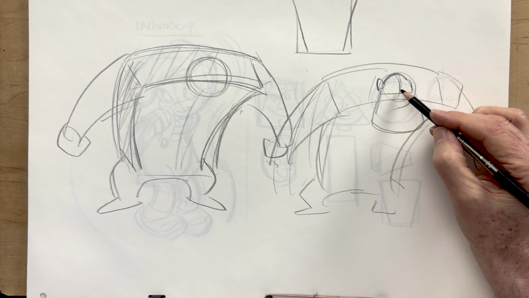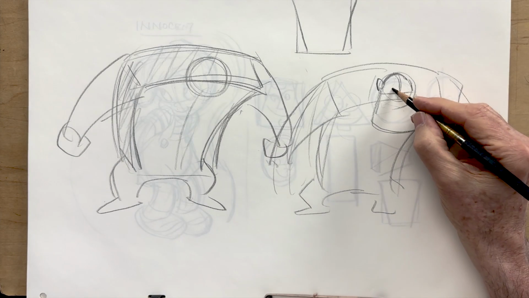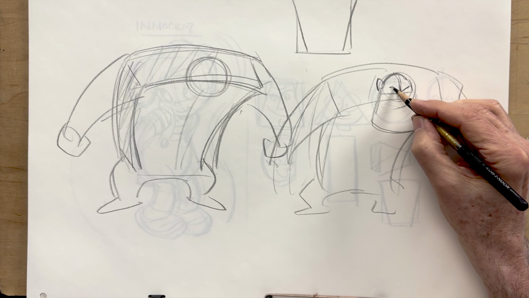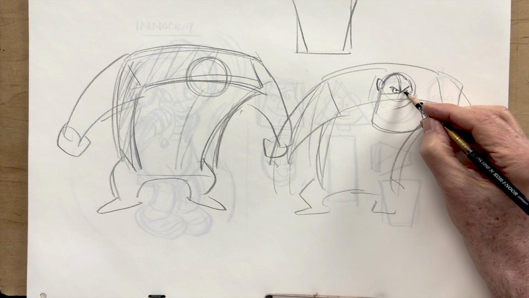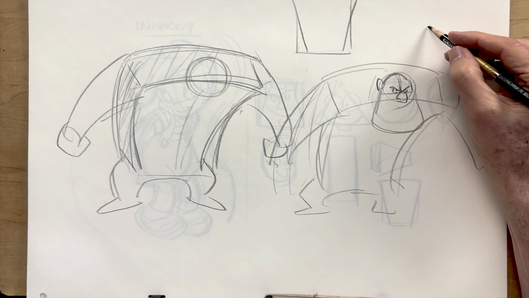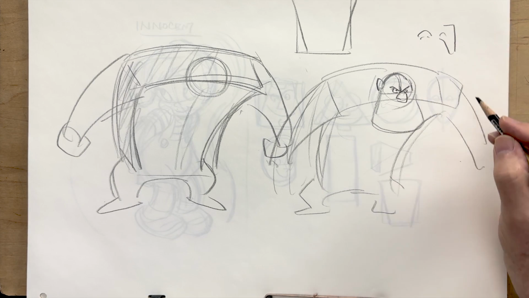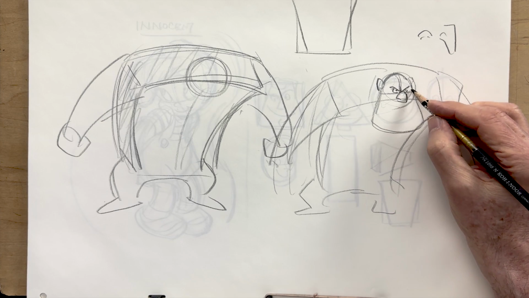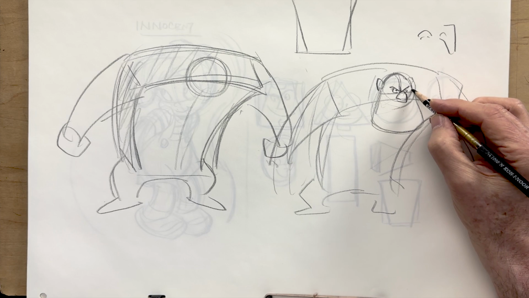The eye line is up here. I'll keep the eye line on the top half of this head shape. Little beady eyes. Have a blocked nose. Now noses, we could do a turned up nose. We can do a hook nose. Any kind of nose you want. I'm going to use this type of nose because I want the emphasis to be on his jaw.